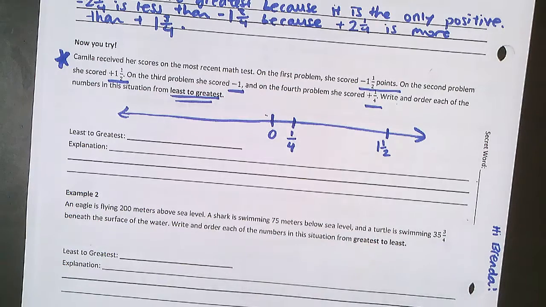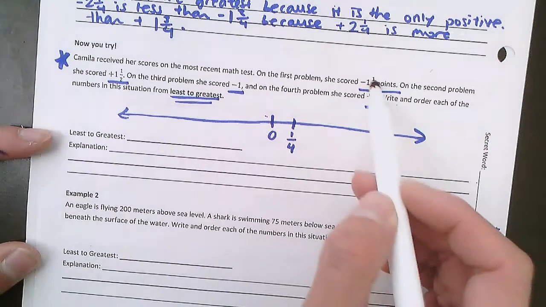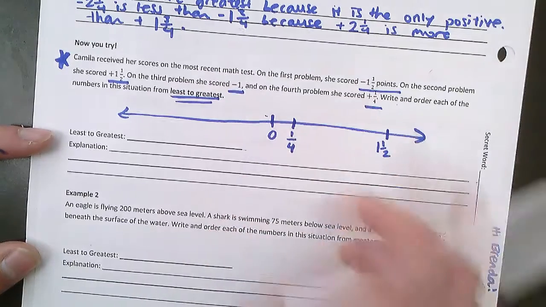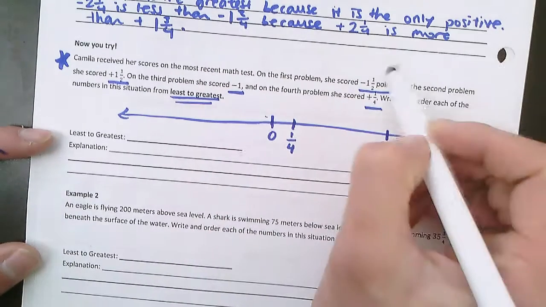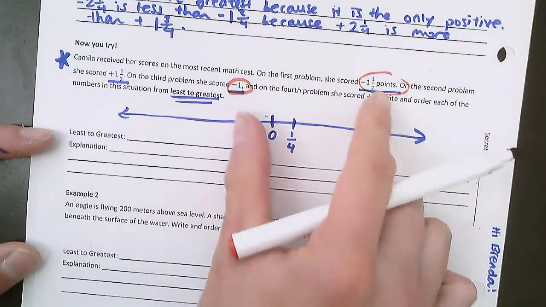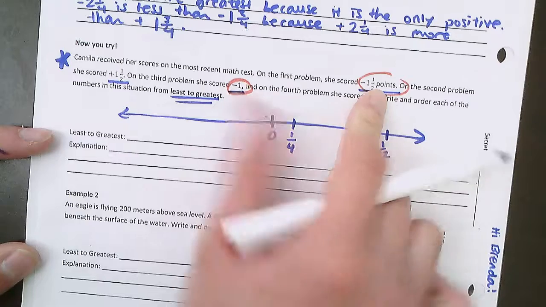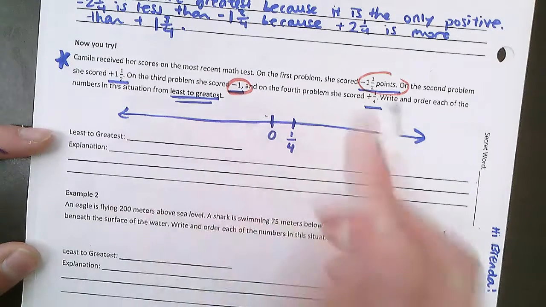And now I look at my negative numbers. I have negative 1 and 1/2 and negative 1. If they were positive, 1 and 1/2 would be bigger than 1. So I know that negative 1 and 1/2 is going to be less than negative 1.